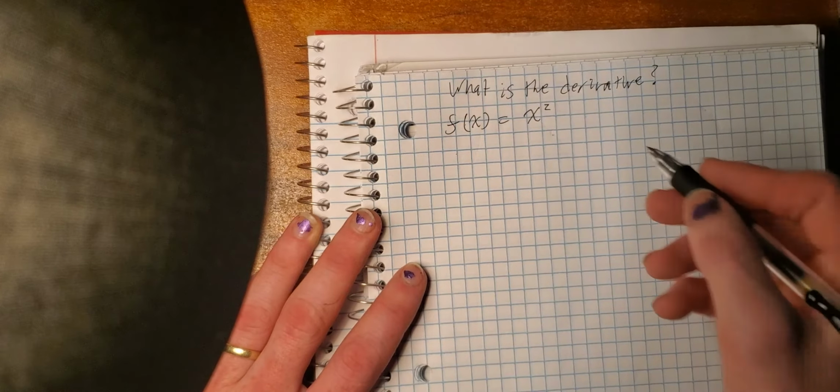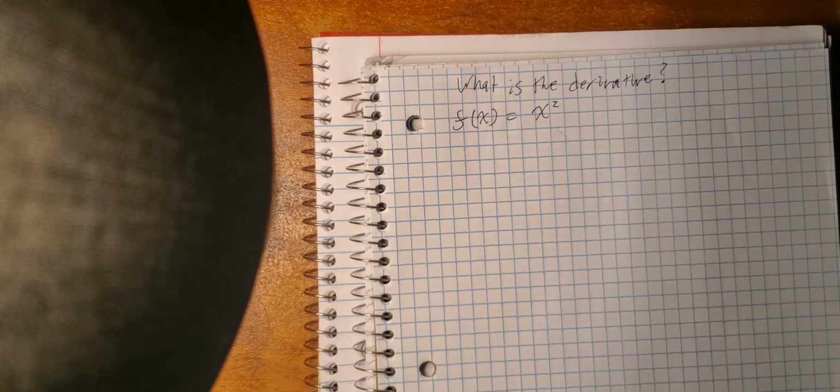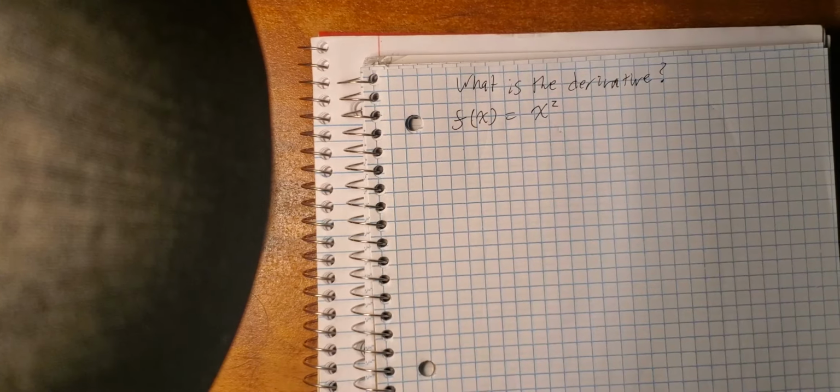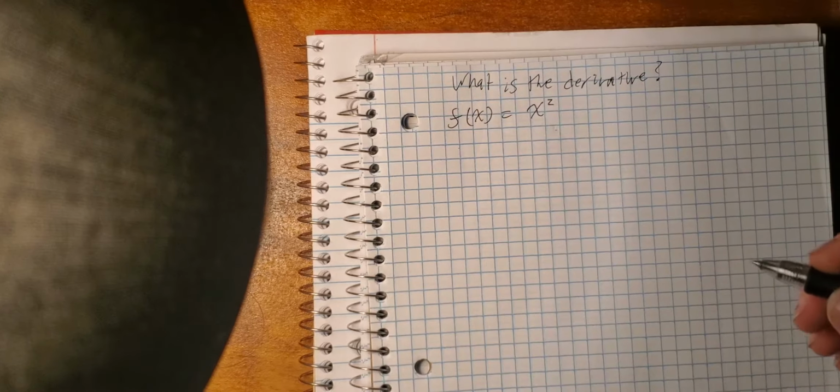Okay, so we're going to find the derivative of this using the formula. Like I said, I like the power rule better, but the formula is how we're going to do it.